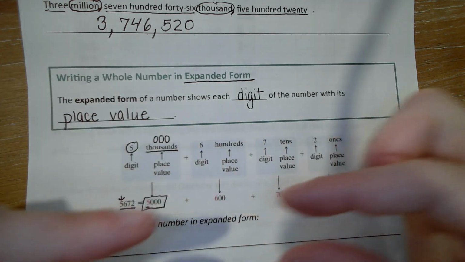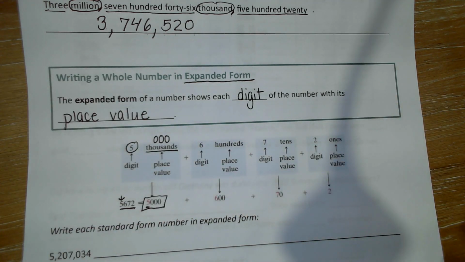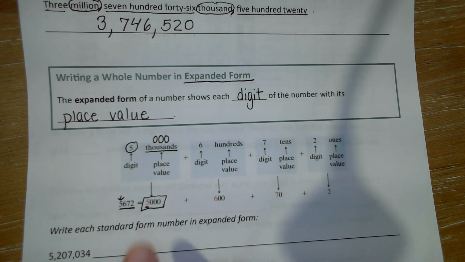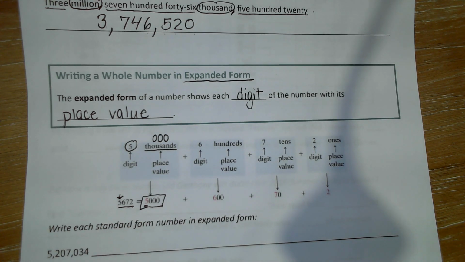We're representing the digit and then the place value it's in. We are stretching out the number to represent what each digit is truly worth. That 5 has a value of 5,000 because the 5 is in the thousands place. Now, a trick to make sure you get your zeros correct, because that's where I see a lot of mistakes happen. Students who accidentally write the wrong number of zeros. Always be suspicious of zeros.